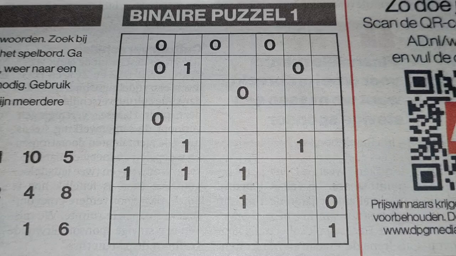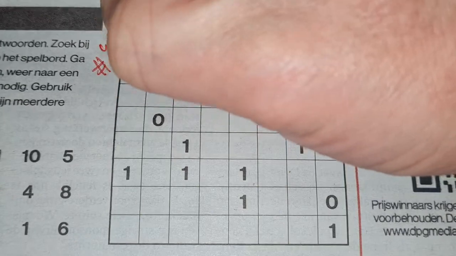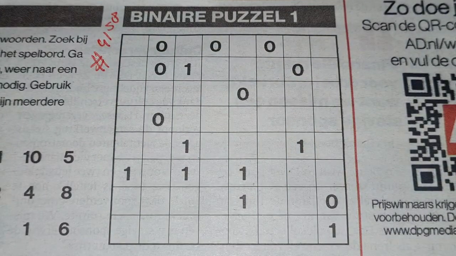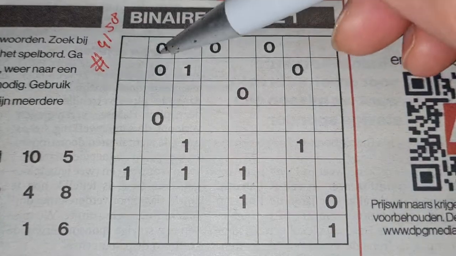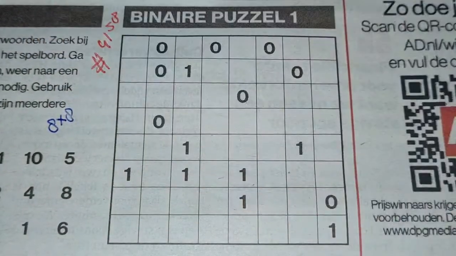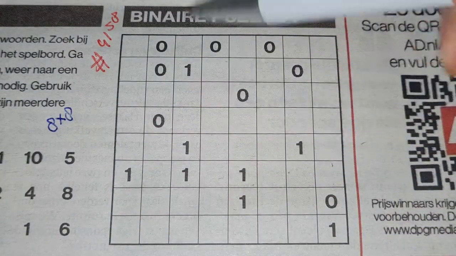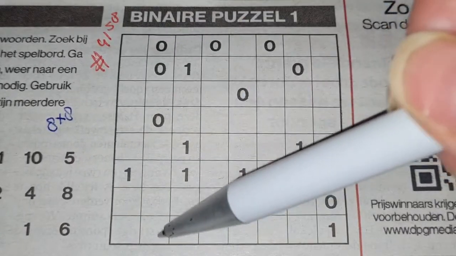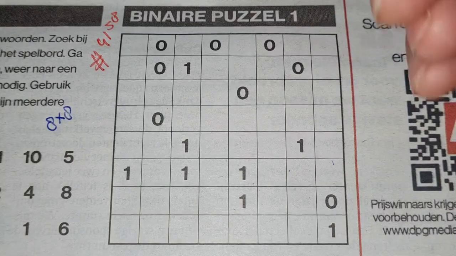And the second one will be a binary puzzle, number 4158. And what kind of binary puzzle is this one? Let me count. 1, 2, 3, 4, 5, 6, 7, 8. It's an 8 by 8 binary puzzle. That means in a row or in a column, there are always four 0s and four 1s. Alright, so let's get started.